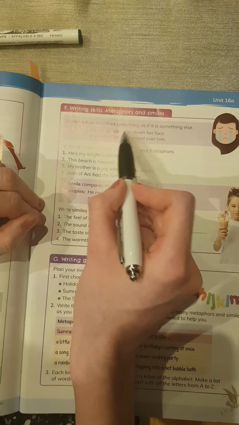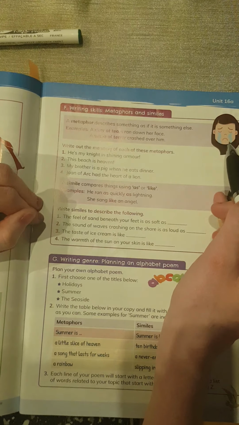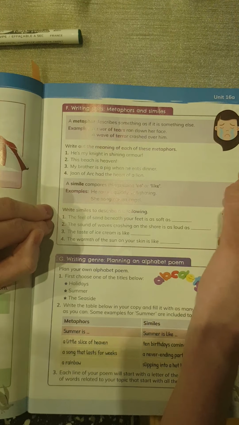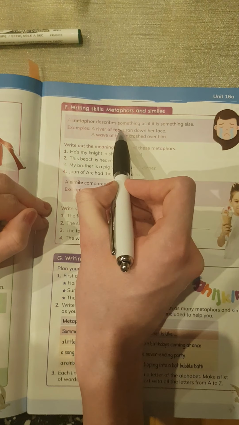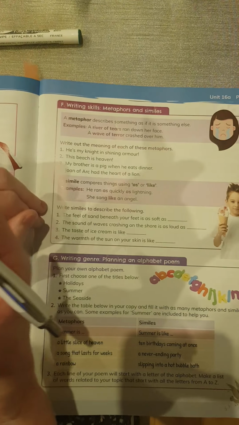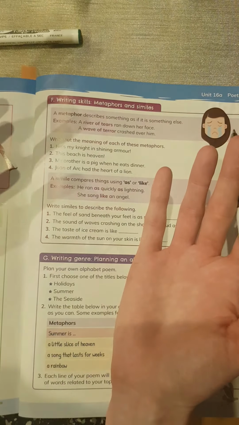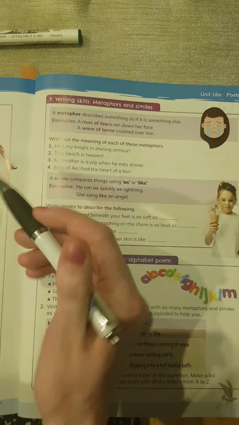Realistically, a river is not running down this girl's face. But what this is metaphorically saying is that she was crying so much that she could have filled a whole river with tears, that she was that upset, okay?